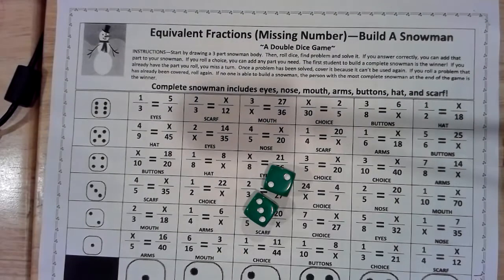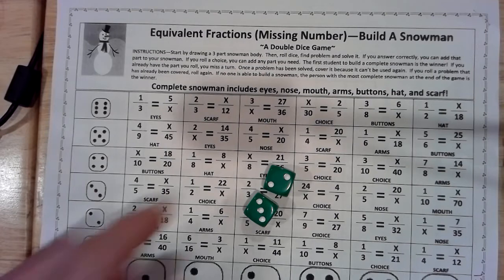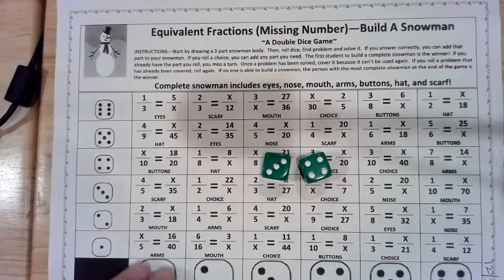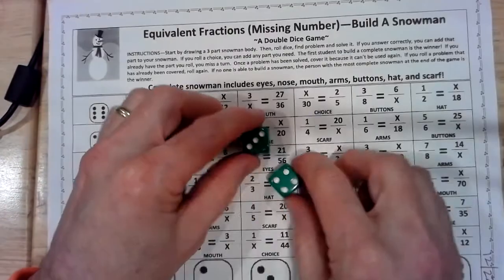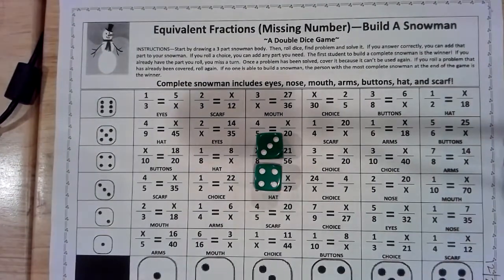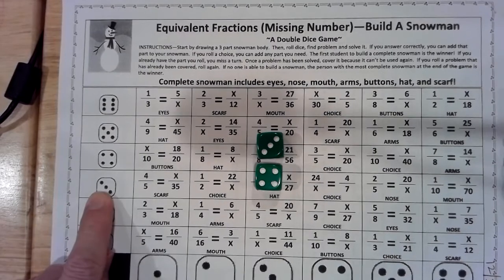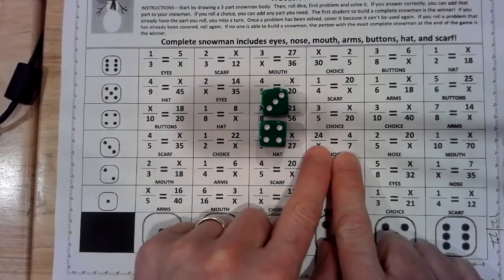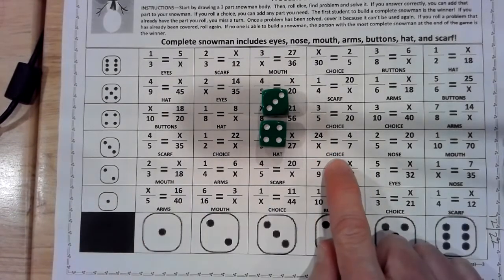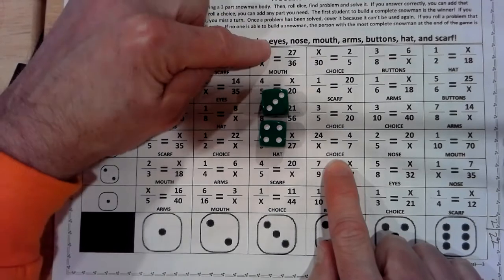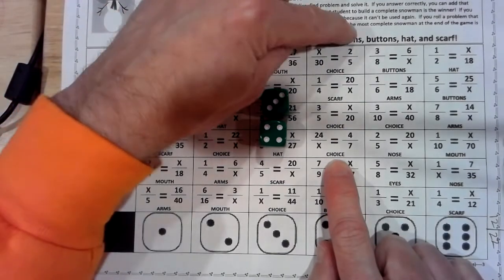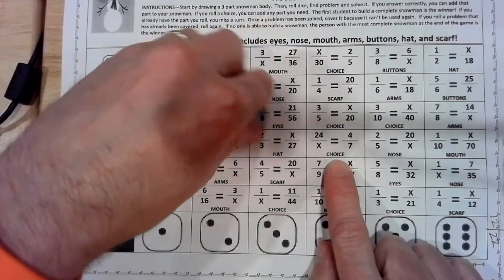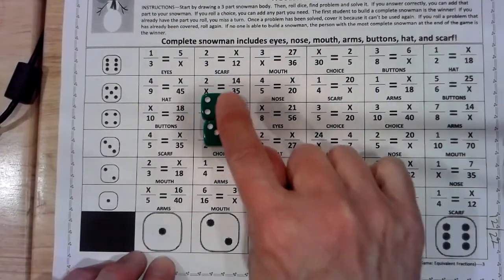You'll need two dice, and you'll roll them. So if I've got a 4 and a 3, I can either make the fraction 3/4, and I can go over here to 3, and down here to 4, and where they meet would be this one, which is choice. So I can pick which parts I want: eyes, nose, mouth, arms, buttons, hats, or scarf. Or I could make this an improper fraction and make it 4/3.